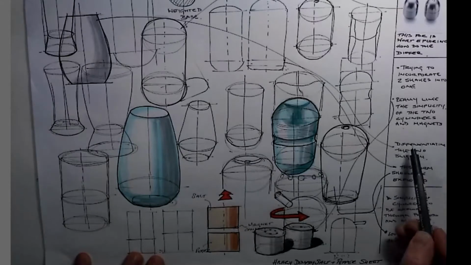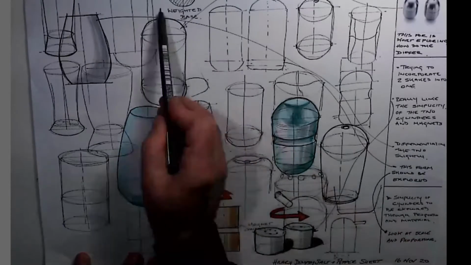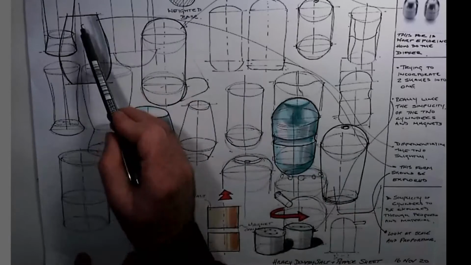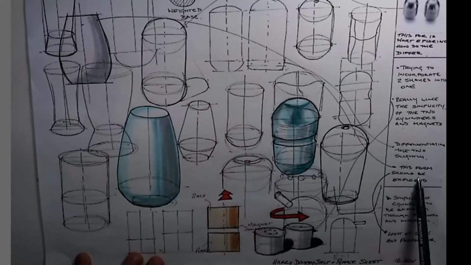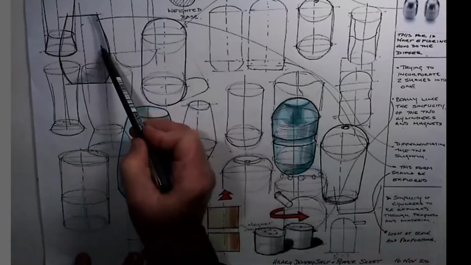Differentiate the two slightly. So again, I have this up here. Oh, sorry, that's this one. So get an idea of these two, and then this form should be explored. And I've gone up to this one. I thought that could be really, really interesting as a starting point.